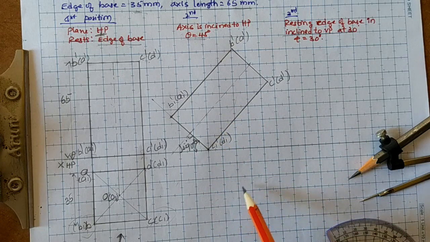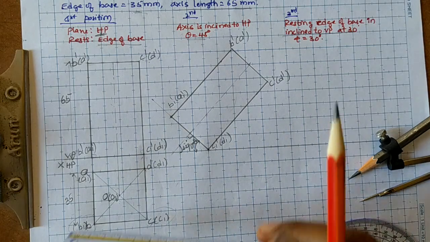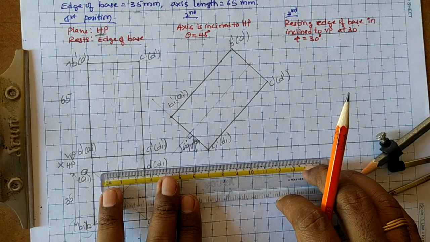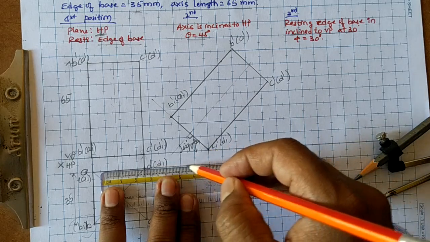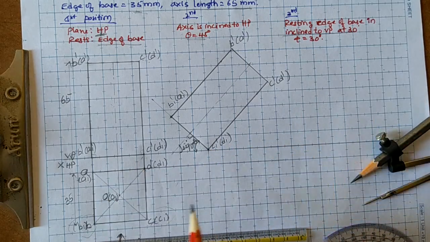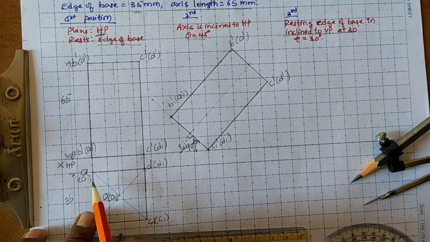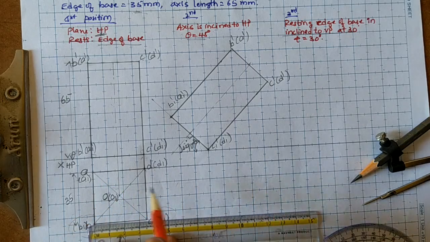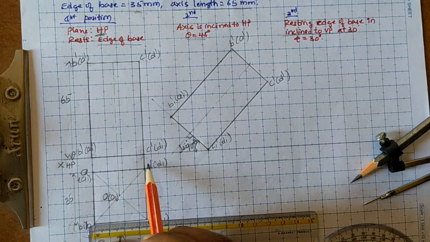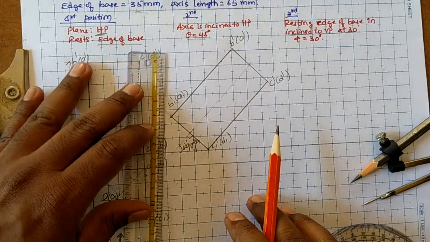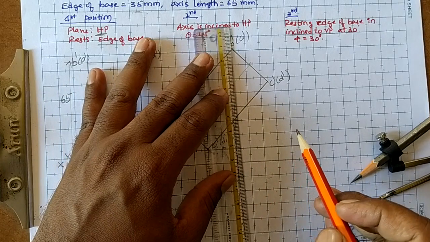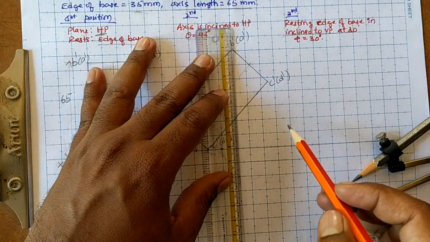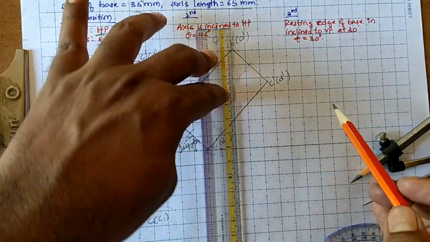Mark the intersection points. First I project the horizontal projectors from the previous top view. On this, what are the points? A1, B, D, D1. This is the A horizontal.